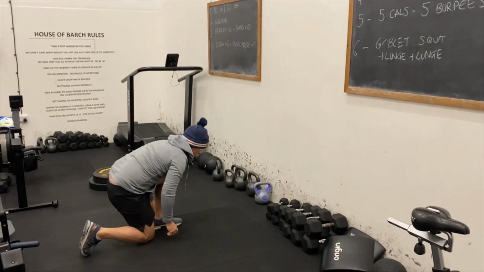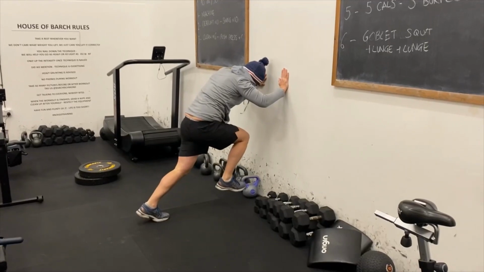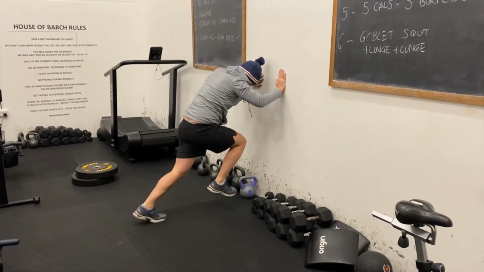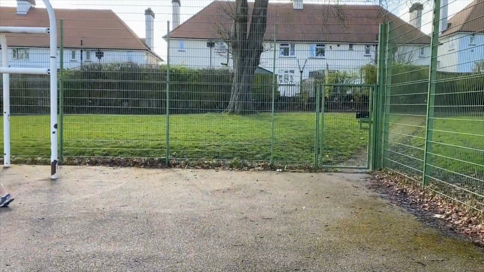To improve his start position, explosive knee drive, and positive shin angle, we did some knee drives to the wall, focusing on leaning forwards and getting the weight in the ball of his foot before accelerating. We then did some falling accelerations.